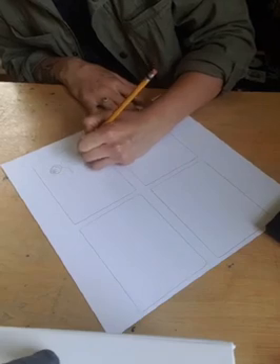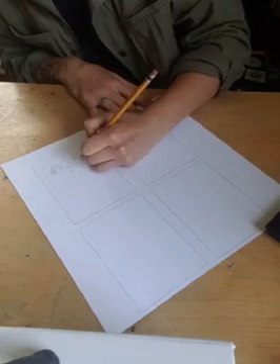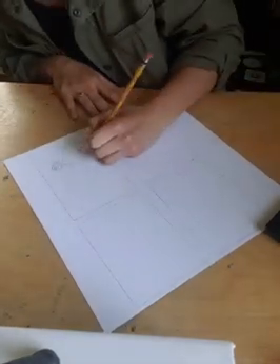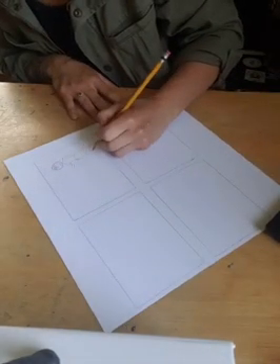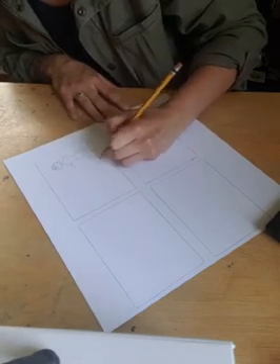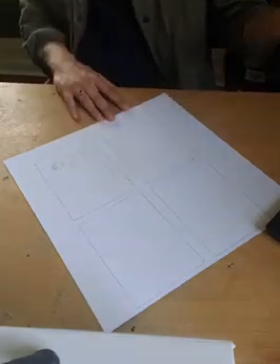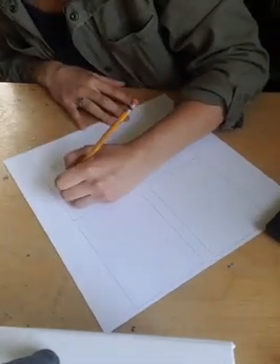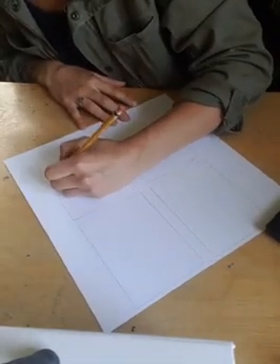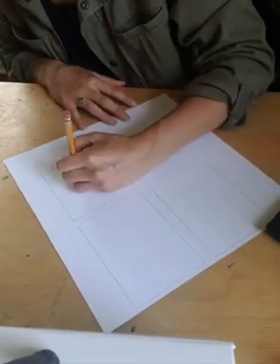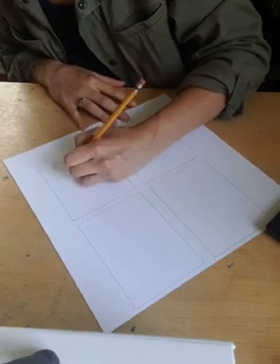I'll make her wear a little skirt. She's fancy today. Okay. I'm just going to keep it basic because I'm going to go over it and make it more permanent. And again, the whole idea here is that we're telling a story with pictures. So maybe it's a beautiful sunny day. And she's gonna have a big old ice cream cone.